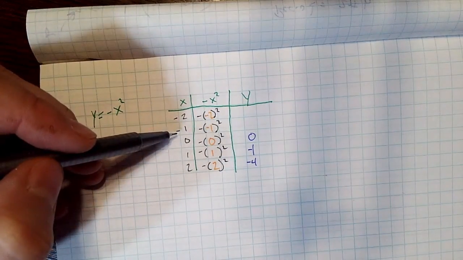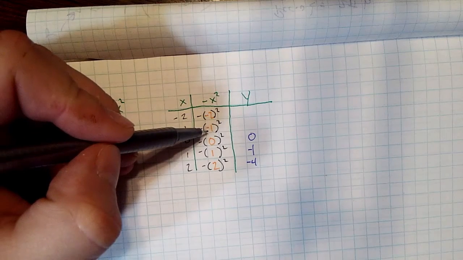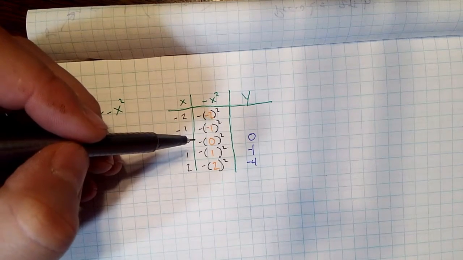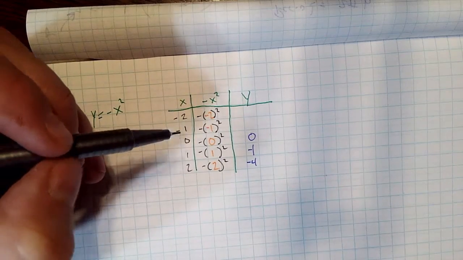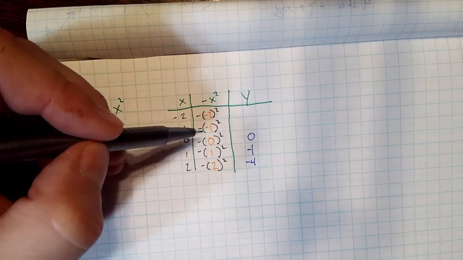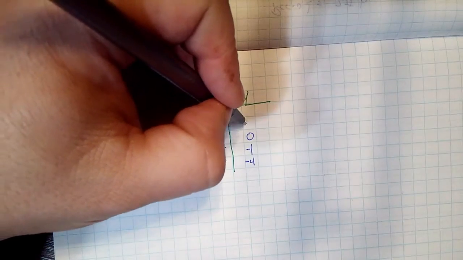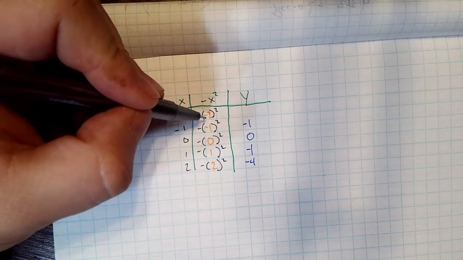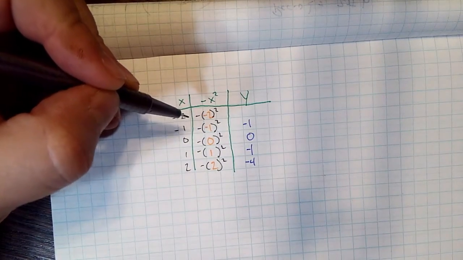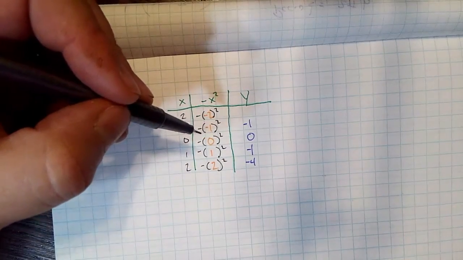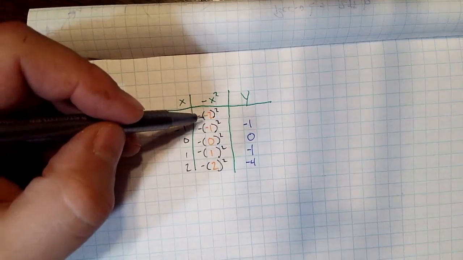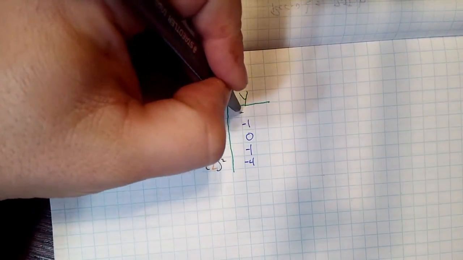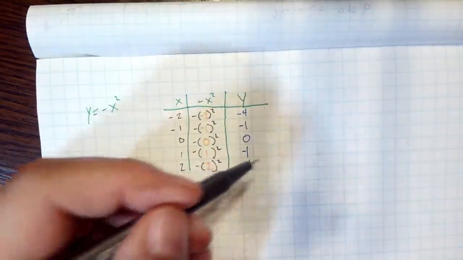Okay, now I'm going to start back up here at this negative 1. Negative 1 squared is the same thing as negative 1 times negative 1, which is positive 1. So we have positive 1, but wait, there's a negative outside, so negative 1. Negative 2 squared, negative 2 times negative 2 is positive 4. So we have positive 4, but there's a negative out here, negative 4. All right, so now I'm going to graph this.